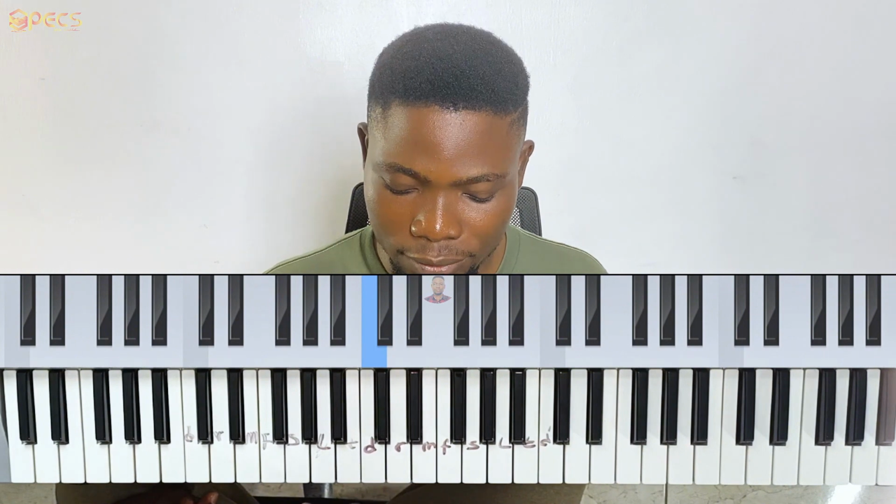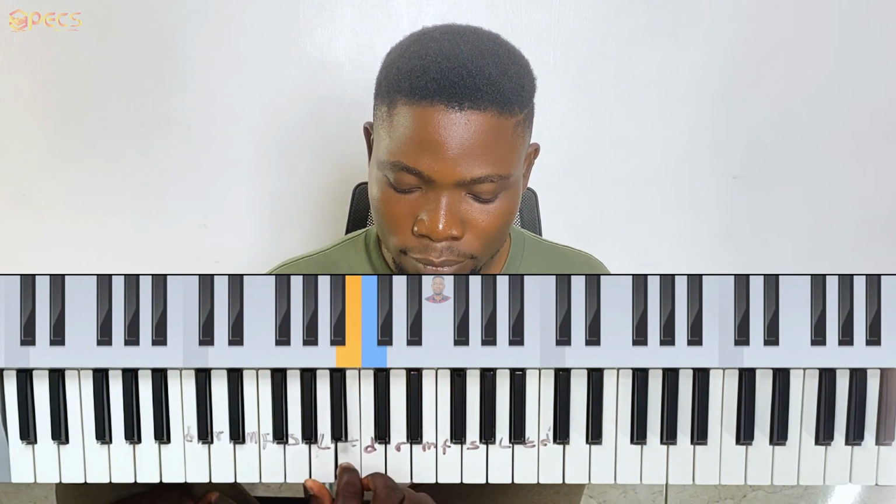Okay, let's go to the last one. If you're able to do that correctly and you're singing in solfege notation, congratulations. Let's go to the second pattern.